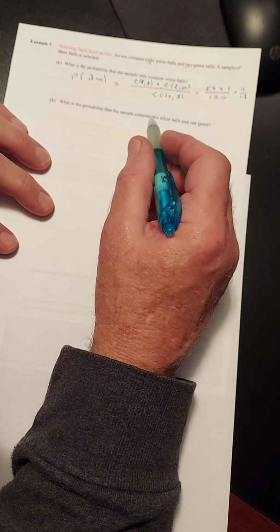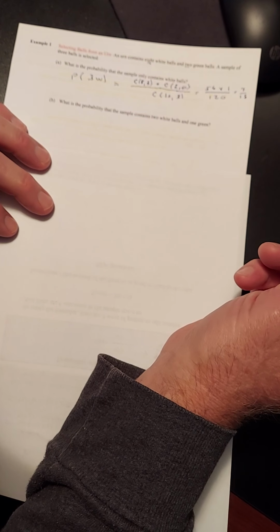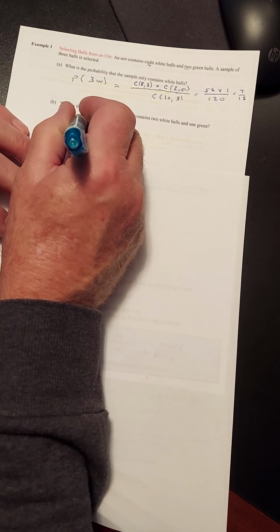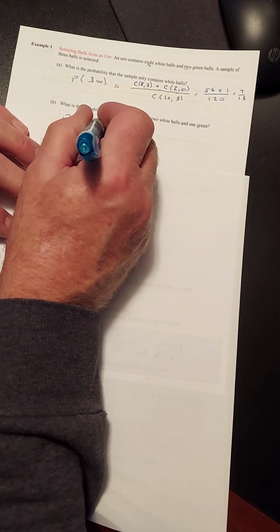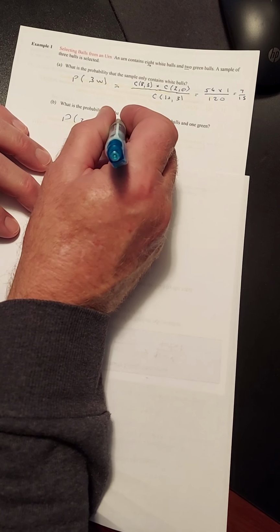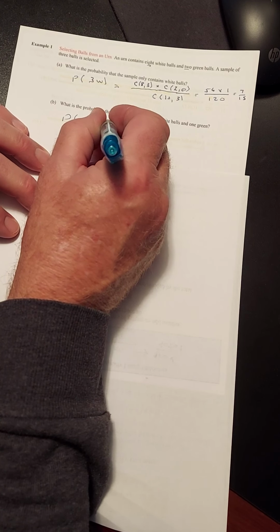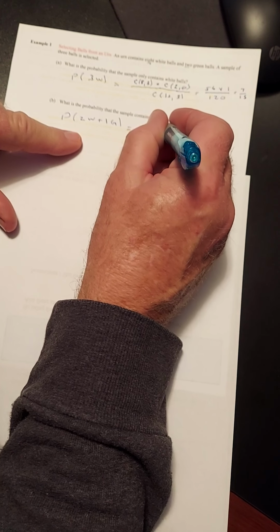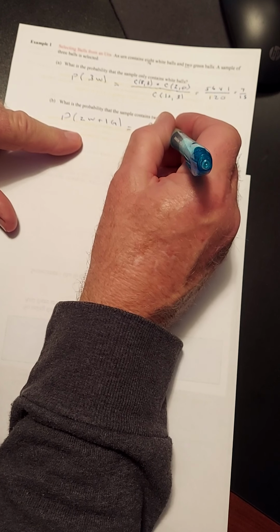What's the probability that the sample space contains 2 white and 1 green? So the probability, 2 white plus 1 green. For the white, there are 8 white, and I'm going to pick 2.